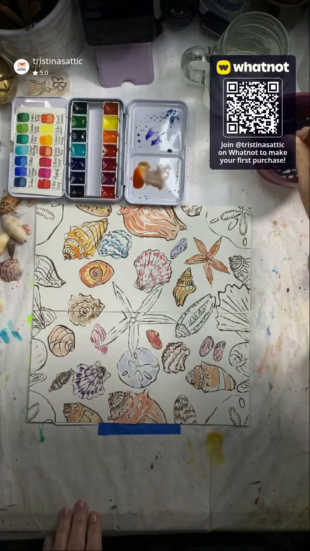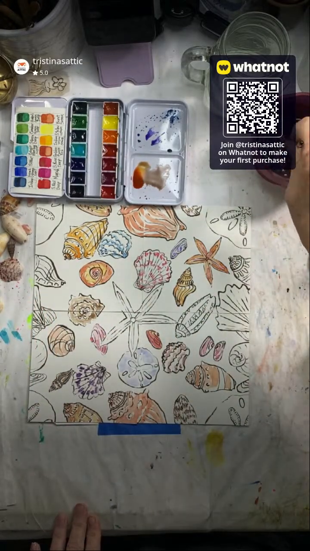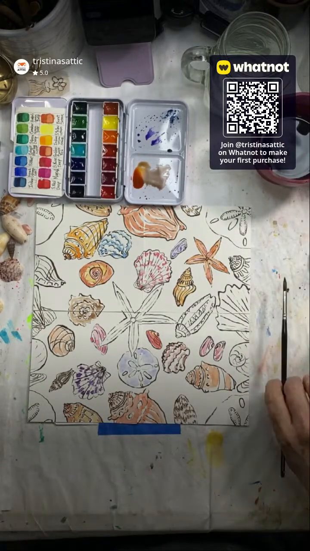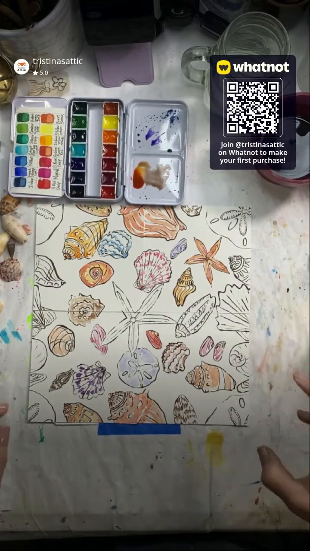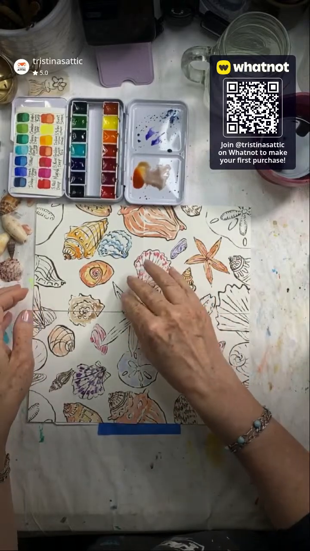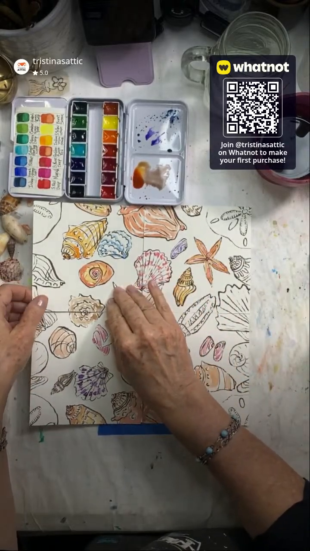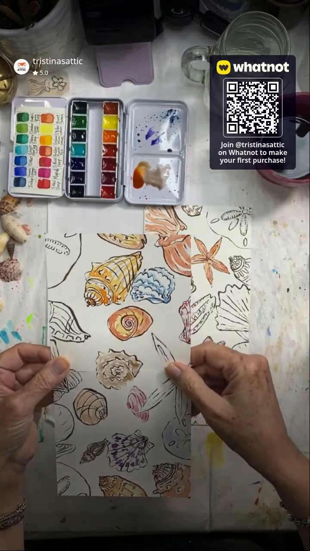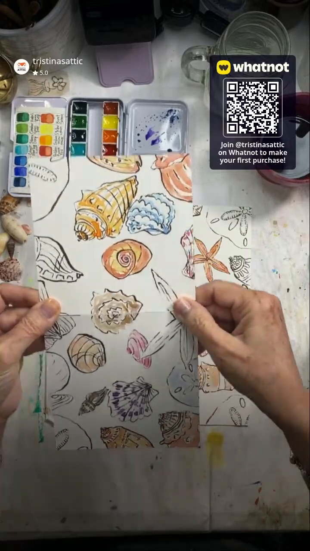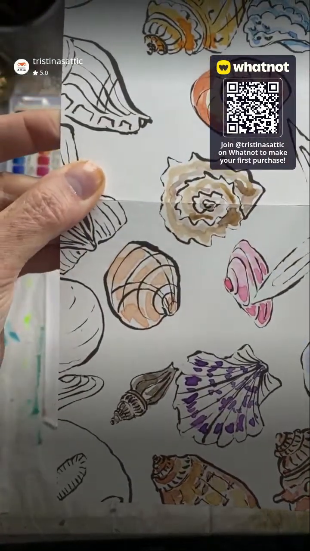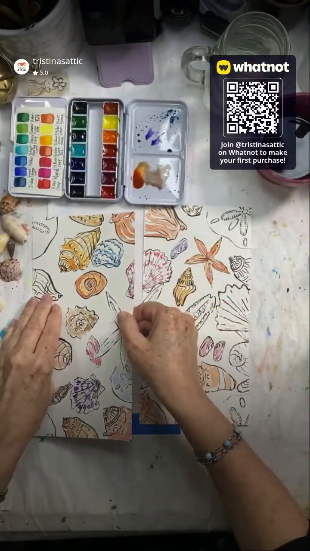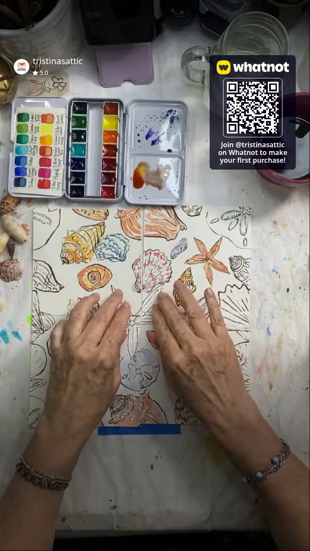That makes it look a little bit more exciting and it still preserves some of the white. Let me bring it up closer to you so you can see what I'm talking about, because I can see it right up close, but you may not realize. Let me put these together and bring it up so you can see what it looks like up close with the two colors.